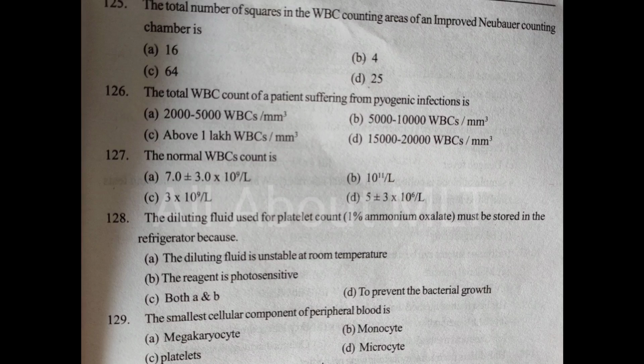The total WBC count of a patient suffering from pyogenic infection is option A 2000 to 5000 WBC per cubic mm, option B 5000 to 10,000 WBC per cubic mm, option C above 1 lakh WBC per cubic mm, option D 15,000 to 20,000 WBCs per cubic mm. And the answer is option D 15,000 to 20,000 WBCs per cubic mm.